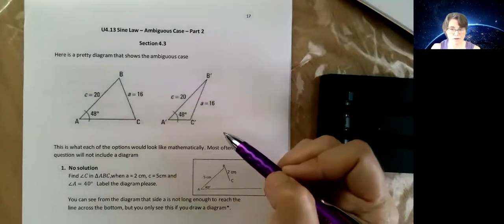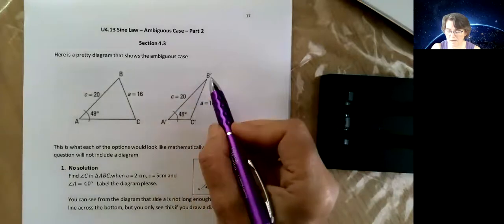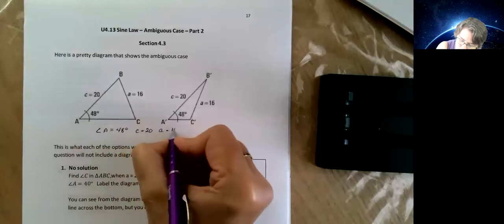I don't know if you notice in this picture, but it's got these little marks there. In math, we don't call them apostrophes, we call them prime. So A prime, B prime, C prime. So these are the two triangles that you can get from the information that angle A is 48 degrees, c is equal to 20, and a is equal to 16.